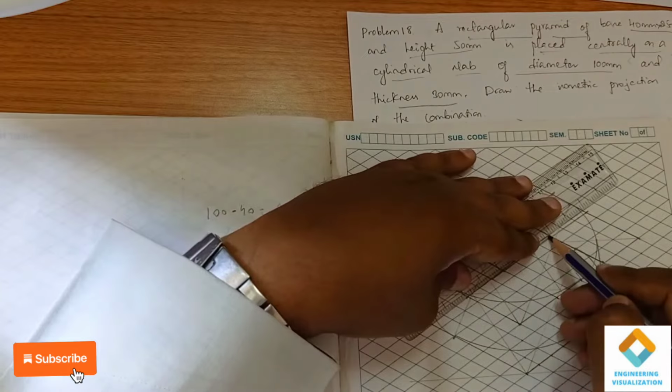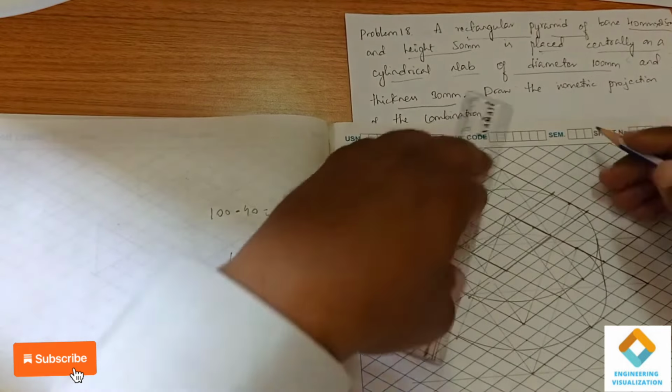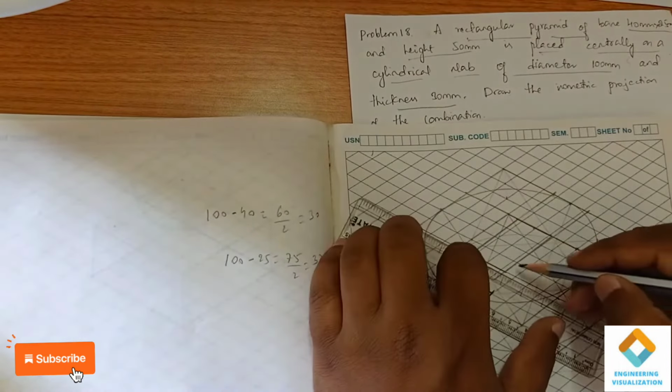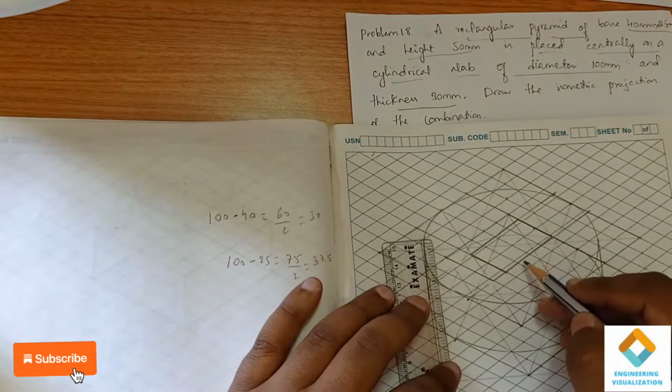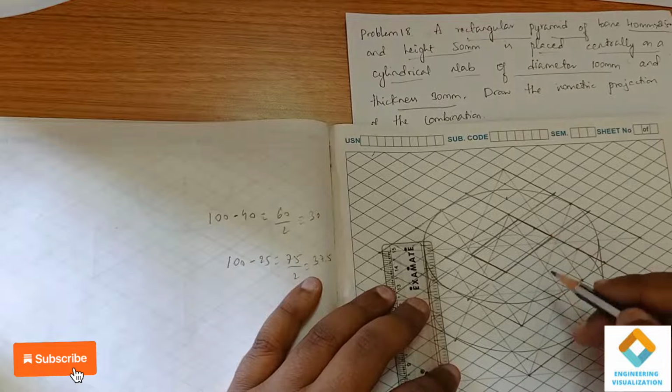So this is our rectangle. I'm making it dark. 40 by, see that's 10, 20, 30, 40. This is 25.